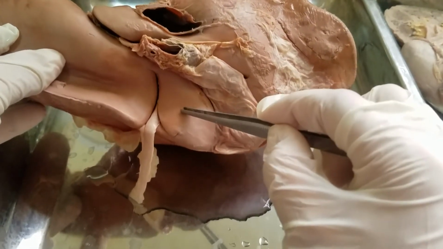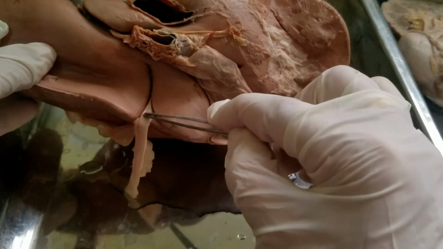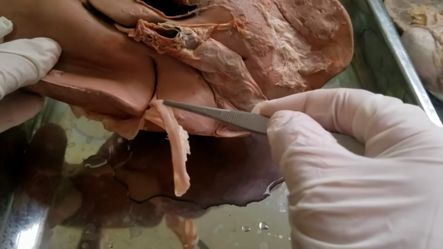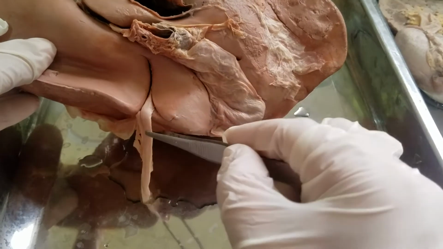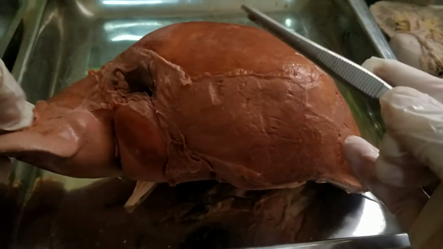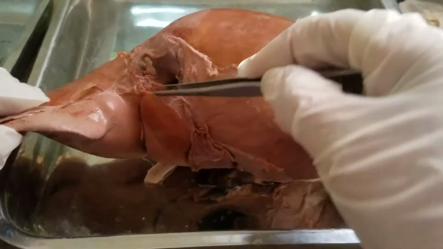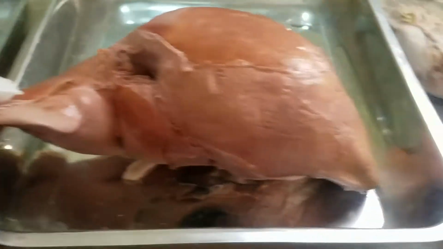This is the quadrate lobe of the liver. Next to the quadrate lobe, this is the fissure for the ligamentum teres, and as we said earlier, this is the ligamentum teres. Alright, this is all about the liver. On the posterior aspect, this is the caudate lobe, and this is the inferior vena cava.